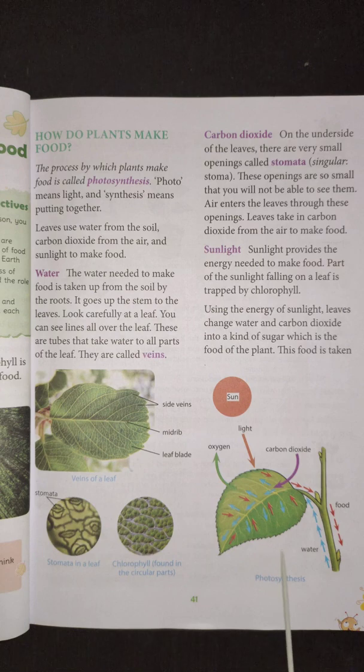You can see in this picture. Water is moving up from the stem to the leaf. Then the leaf, using the chlorophyll pigment, will trap the sunlight. Using the energy from the sunlight, it will utilize carbon dioxide as well as water and prepare food in the form of sugar. During the photosynthesis process, when the plant prepares food, it also releases a gas. That gas is nothing but oxygen.